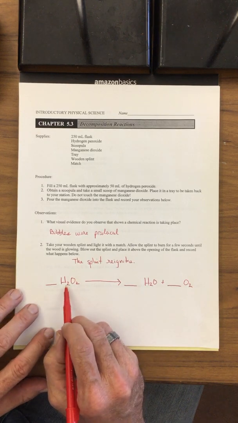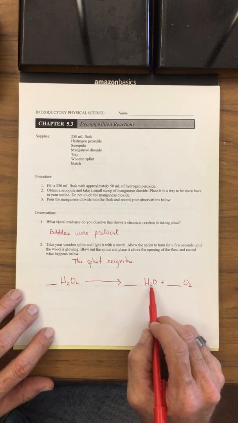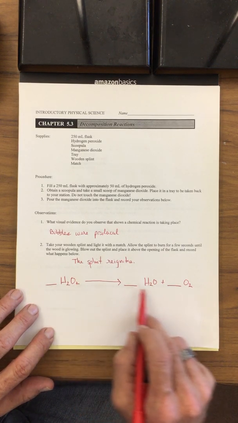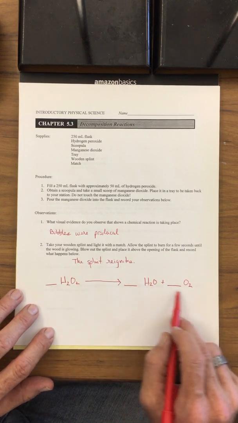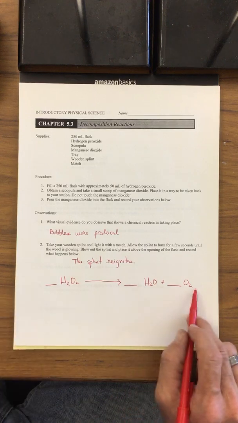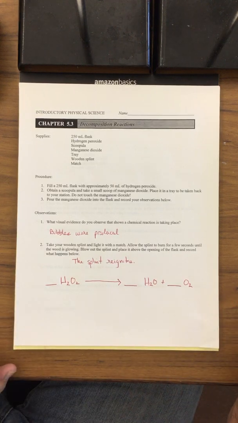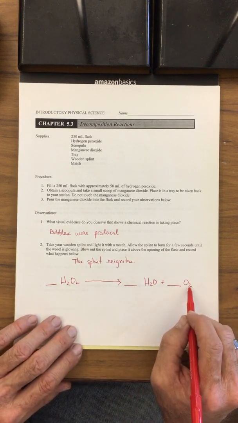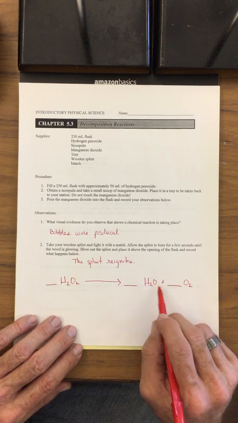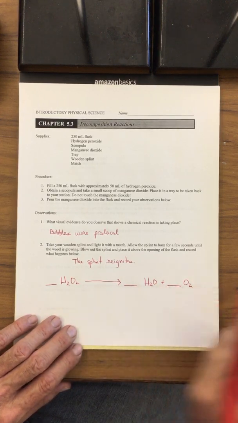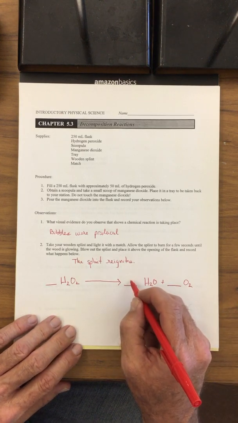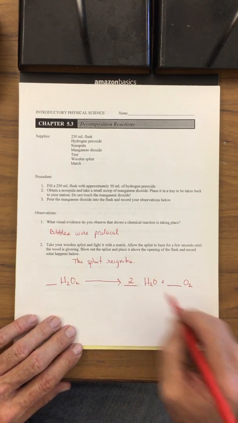How many H's do we have on the left? We have 2. How many do we have on the right? We have 2. How many O's do we have on the left? We have 2. How many do we have on the right? We have 3. Okay, so that's going to be kind of hard to balance. In this case, the best thing to do is try to make an odd number even. We have 1 here and 2 here, so we have 3. We need to make this odd number into 4. And the easiest way to do this is to add a 2 right there.